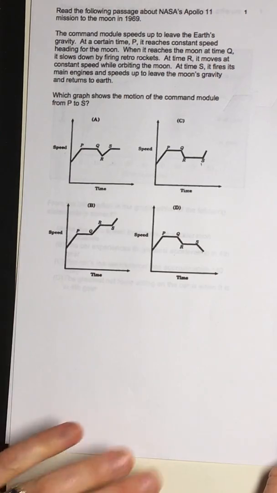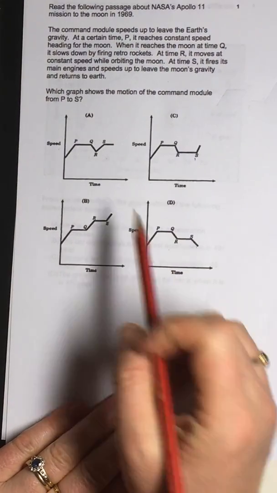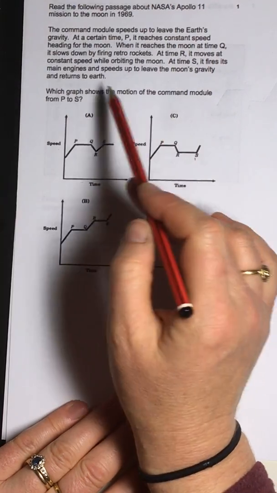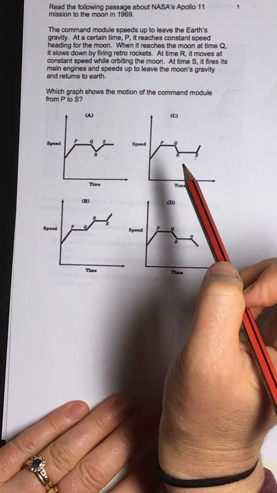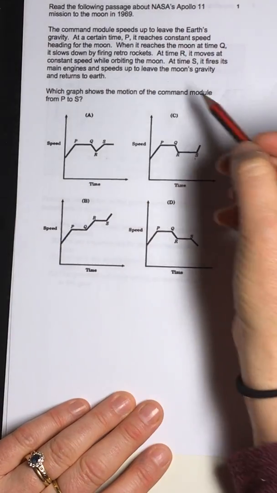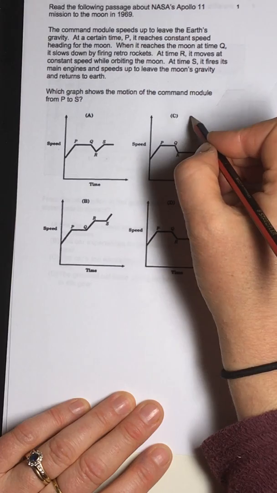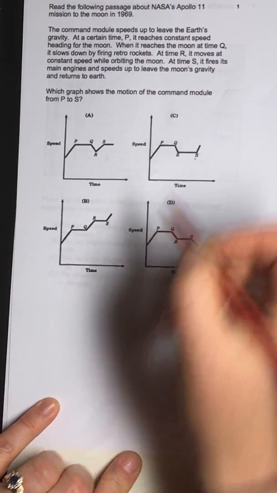This one's quite tricky. What it requires you to do is to read the story and write your own graph and see what corresponds to it. So the command module speeds up to leave the Earth's gravity. So we know that we can draw our own one down here.